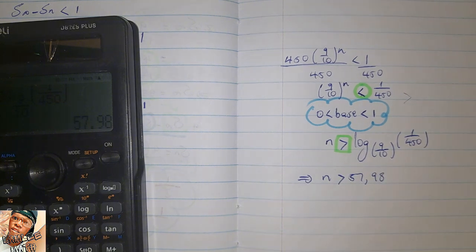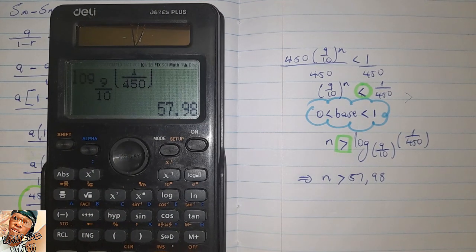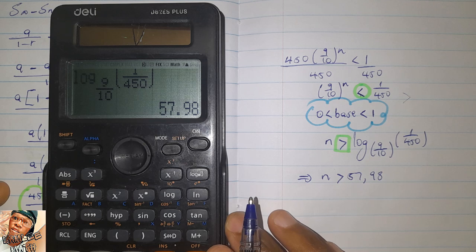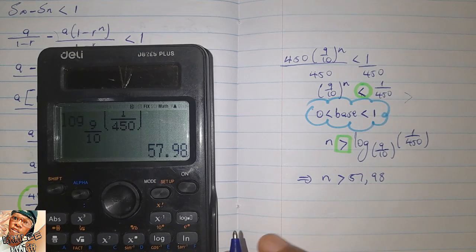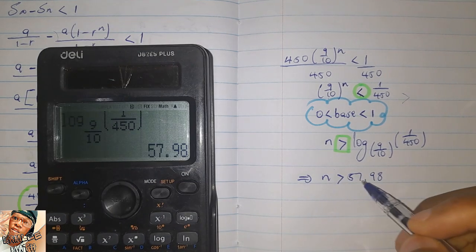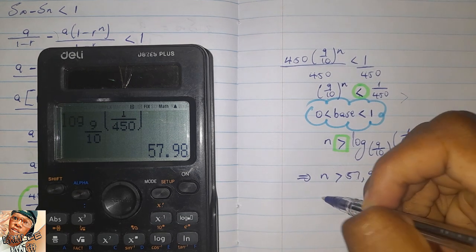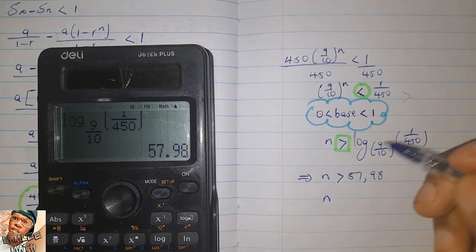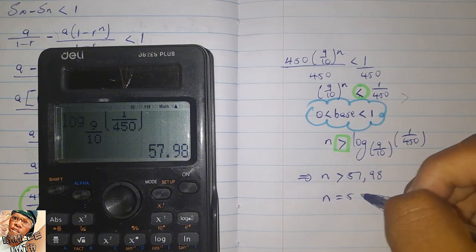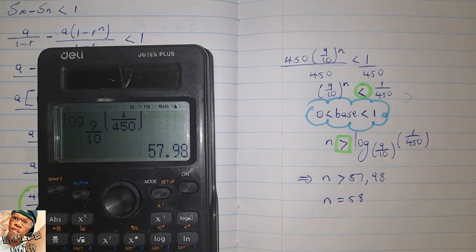They're looking for the smallest value of n for which this whole thing is true, right? Because n is greater than 57.98, what is the closest whole number that is greater than 57.98? It is 58, right? So the smallest value of n for which this whole thing is true is equal to 58.